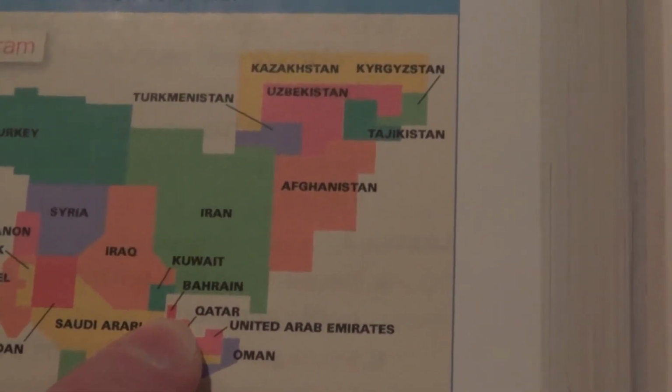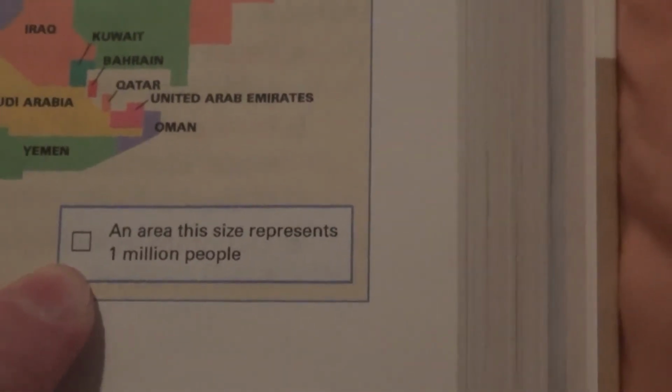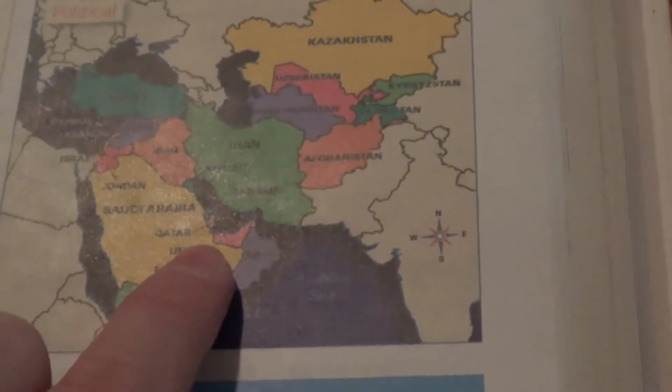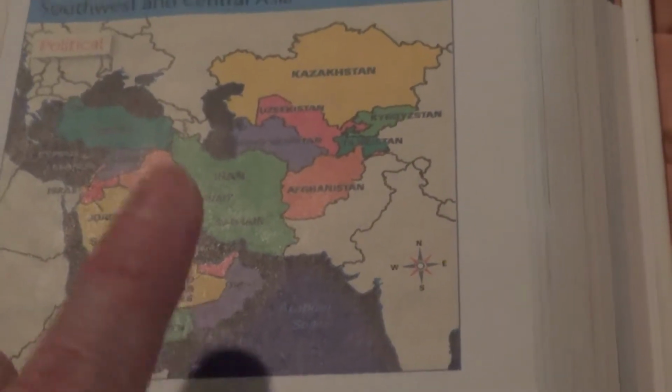Now on this map, red doesn't mean anything. You can see here, the legend doesn't show anything with color. So the color doesn't really matter, it's just showing you country borders. Okay, so don't worry about the red that you see for Bahrain.